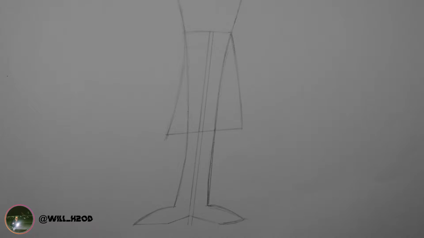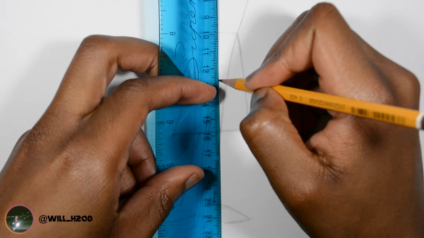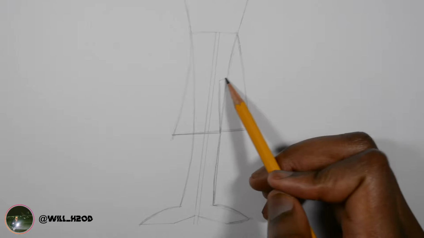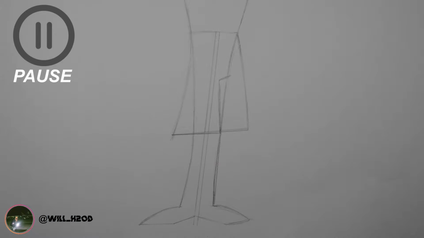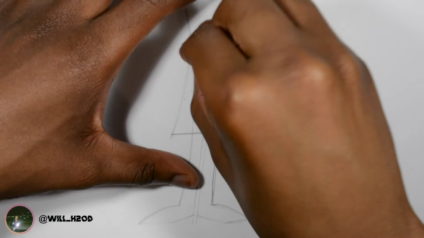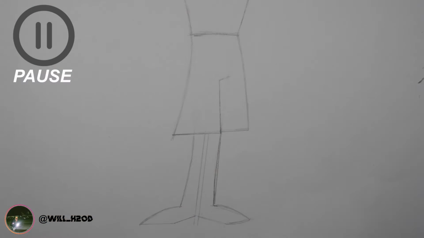Alright, so now I'm going to finish drawing the shorts on my character. If you want to draw shorts too, just copy what I'm doing here. If you want to draw trousers or whatever, do that now as well.